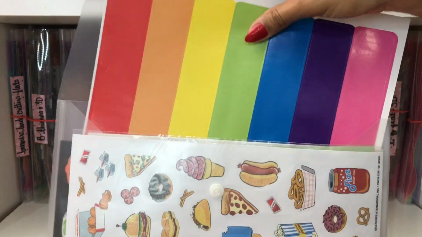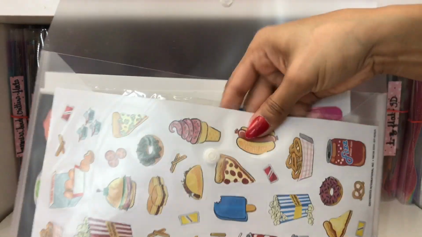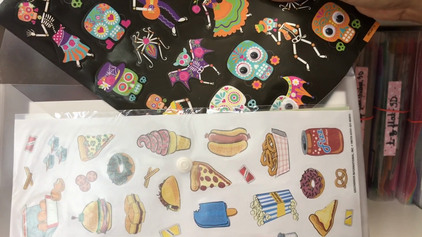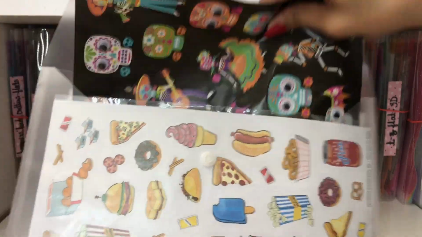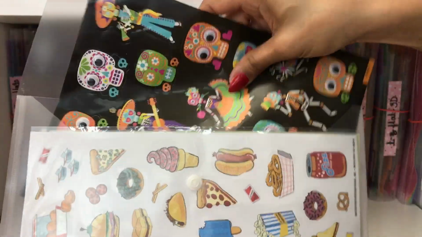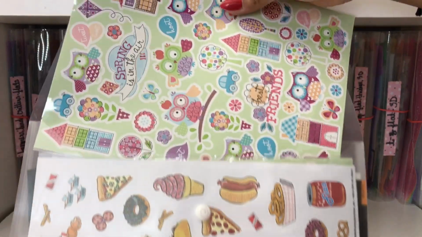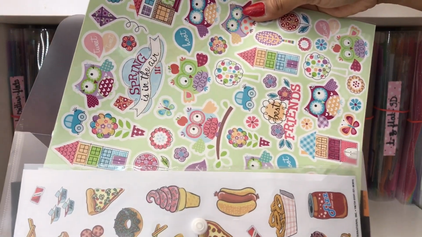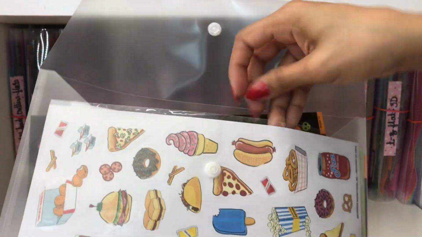Here we have some large labels that you can't cut down. And here we have some skull sheets that are kind of offset as well, and it didn't make sense to cut them down because they would still be bigger than the pouch. And then here we have more. Here we have this huge owl sheet. Again, if I were to cut it down, it would be really oddly cut. It wouldn't look cute. So yeah, I just left them full size as a sheet.